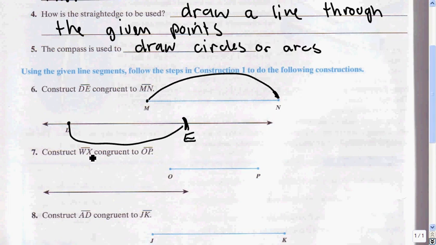Okay, here they want you to construct WX congruent to OP. Remember, congruent means the same length or the same measurement or the same segment. So you're going to put your needle here. Then since this line is bigger, that means you're going to close your compass a little bit until the pencil mark reaches the P. So put your needle here, then the pencil mark is going to reach the P. Once you do that, you're going to strike your arc.